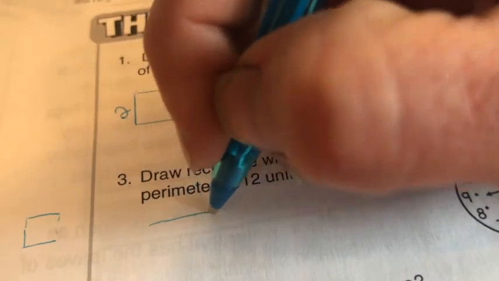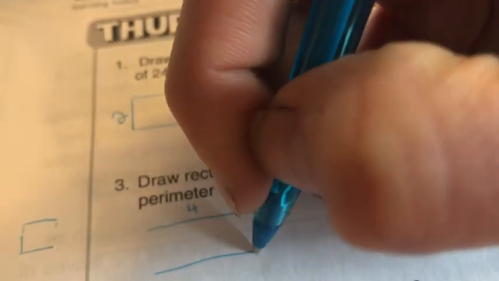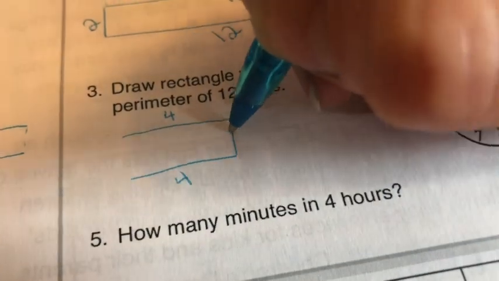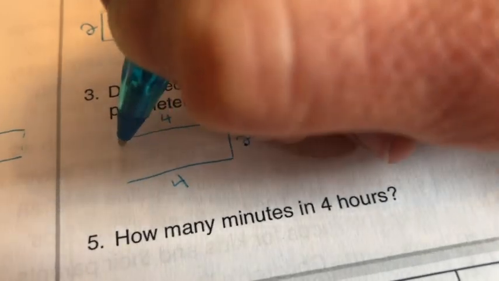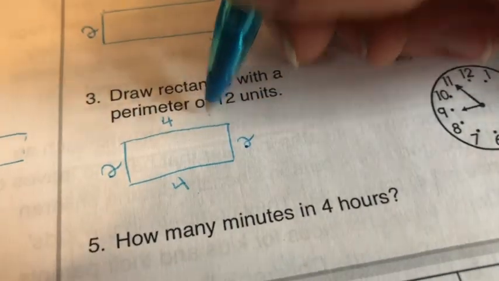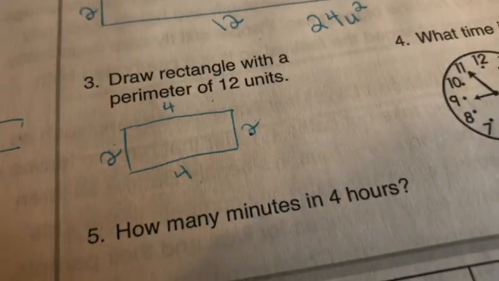So I can do across here could be 4. And across here could be 4, and that's going to get me to 8. Now I'm going to do 2 centimeters here, or 2 units here, and 2 units here. Let's add it up. 4 and 4 is 8, 9, 10, 11, 12. That worked. All right, number 4.